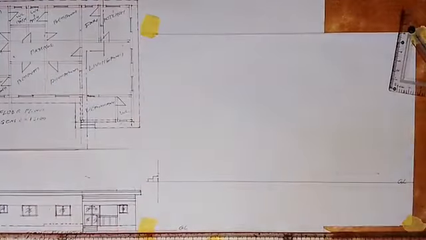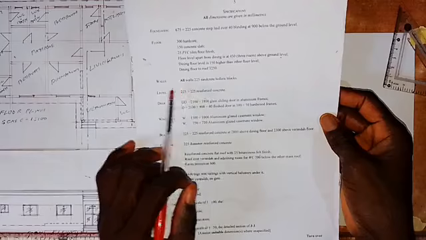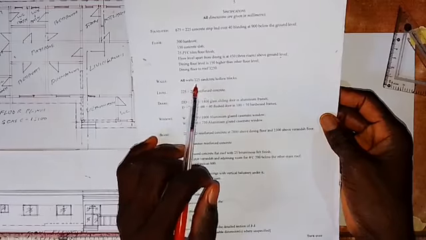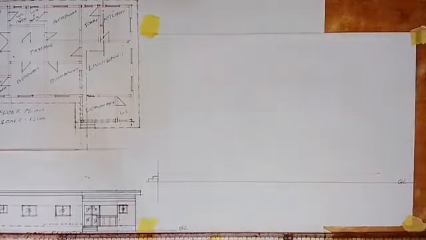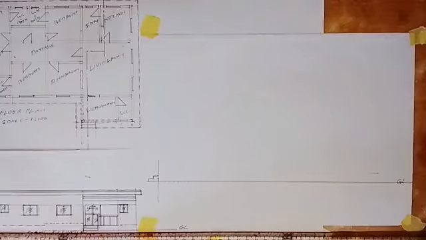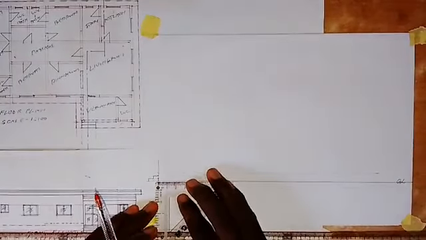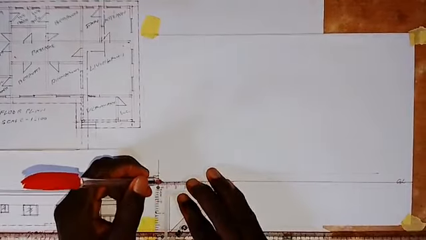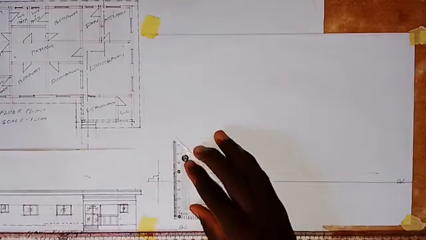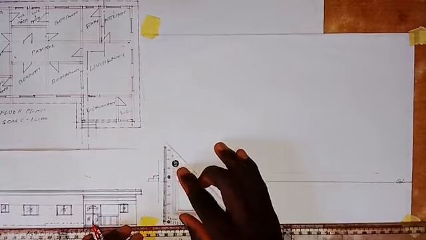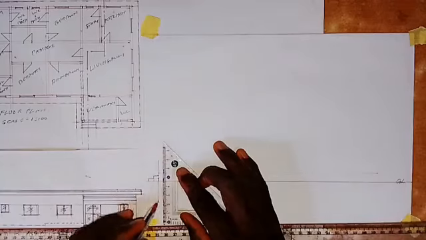So what we have to do now is that we need to know the thickness of the wall. As we have in the specifications, all walls are 225 concrete hollow blocks. So we divide that 225 by 50, and that will give us 4.5. So we just make it 5 millimeters. What I'm going to do now is take 5 millimeters from here. So here we have this. We are going to draw a vertical line here. So this is a vertical line. So we have this, okay.